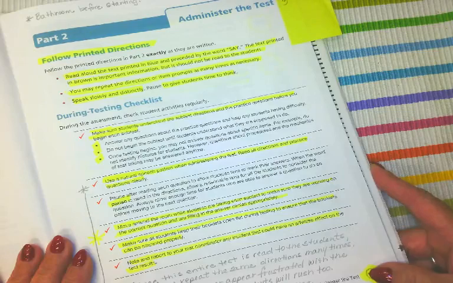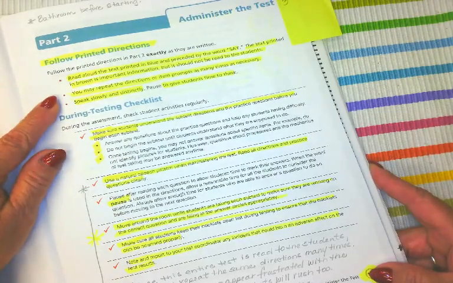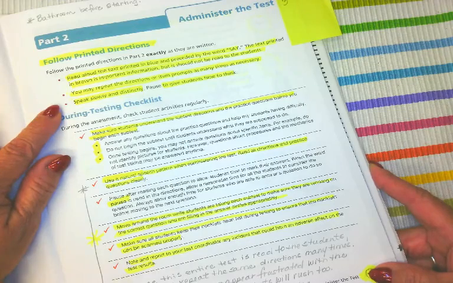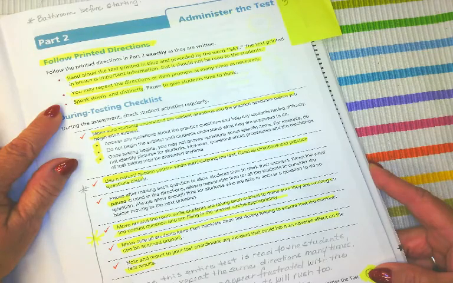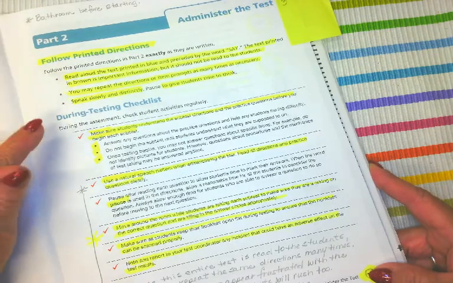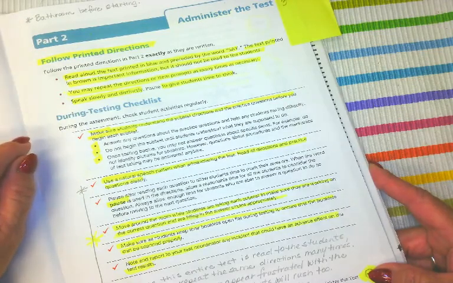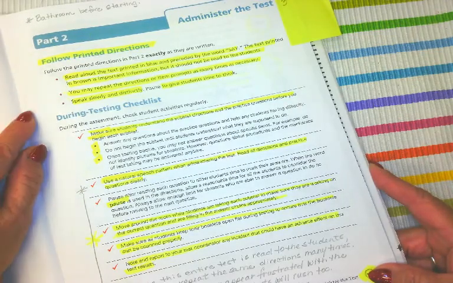On page 15, it gives you directions on how to read aloud each part. All the text that is in blue will be preceded by the word say, and that means that you will say those words, and then the text in brown is just information that's there for you but is not to be read to the students.